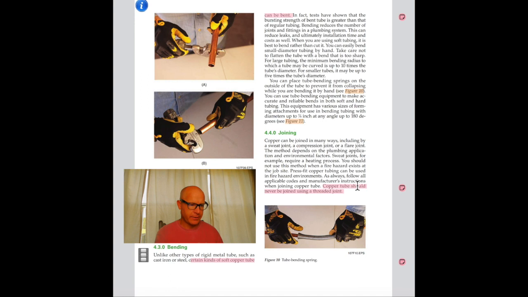The next note down here: copper tube should never be joined using a threaded joint. That's because it's soft, and as you rotate the fittings together, you could damage the soft copper by literally spinning it and breaking it, or even if you don't break it, you would make it significantly weaker and possibly reduce its life. But the most important thing here is a very short question. Copper tube should never be joined using threaded joints.